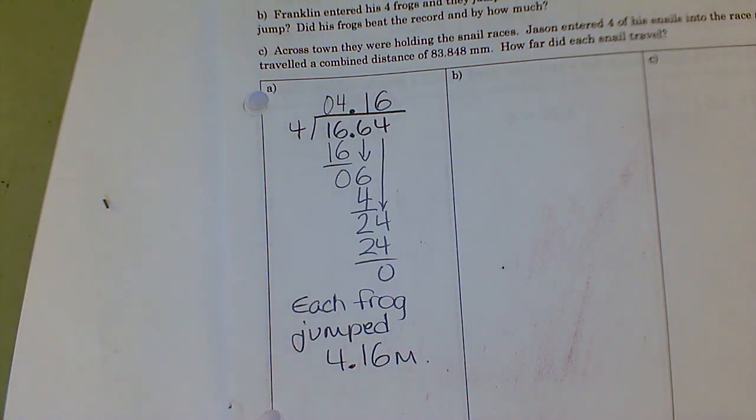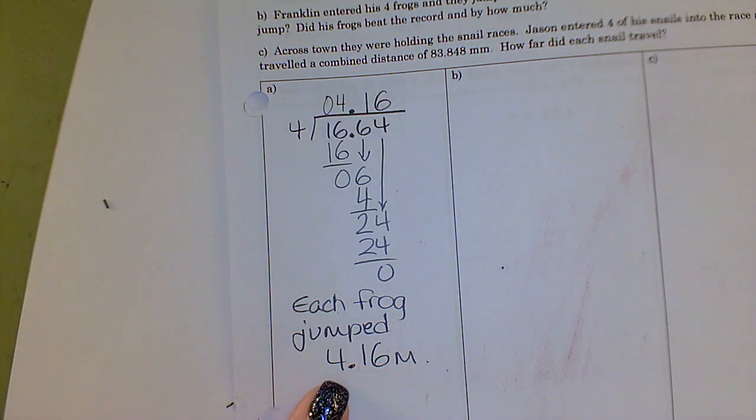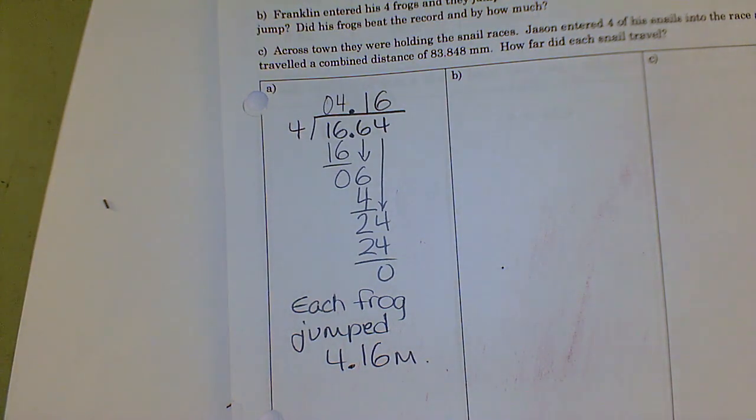Why does it have to be so precise? Like, specific. I just wrote about, well, 4.16 meters. Yeah, jumped 4.16 because 0.16 is actually 16 centimeters, right? 2 decimal places after meters is a centimeter. So this jumped 4 meter sticks and then another 16 centimeters on a ruler. Why can't you just round? Because that's not what they're asking you for.